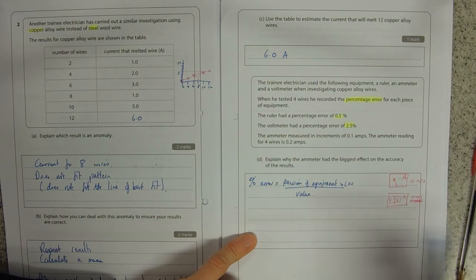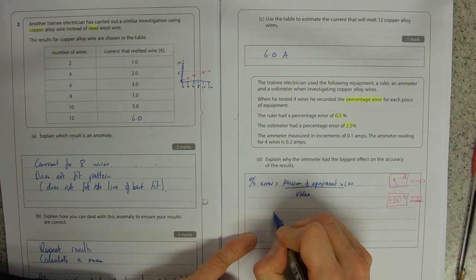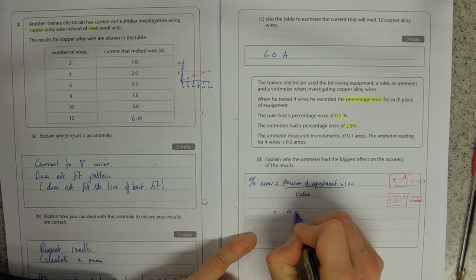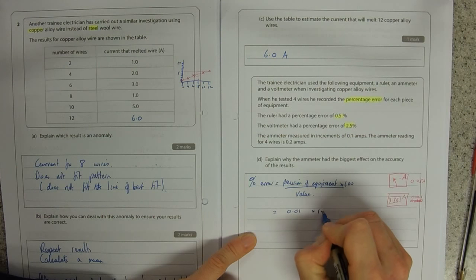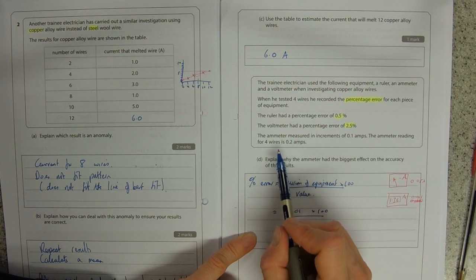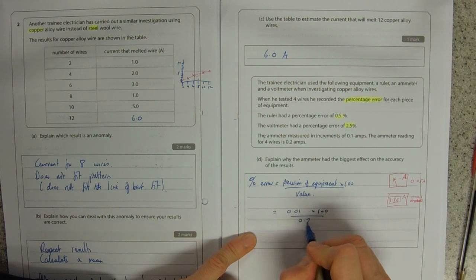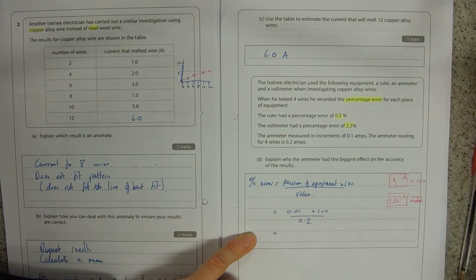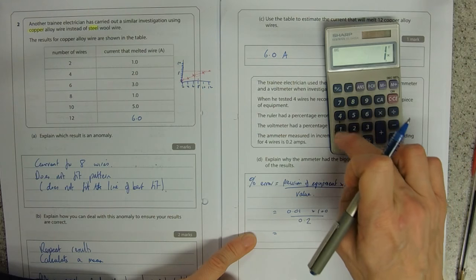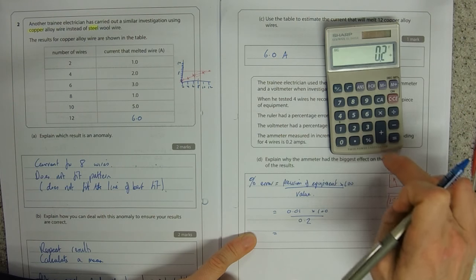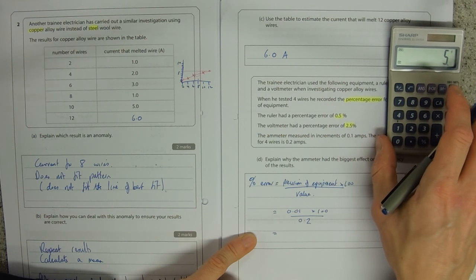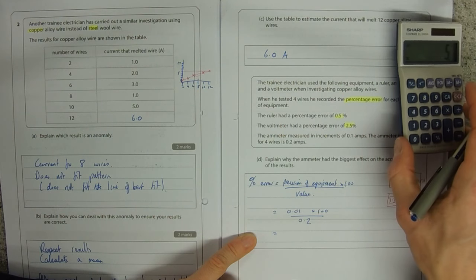So I'm going to do it for the one that you had. So you had on your digital multimeters, the precision was 0.01 times by 100 and divided by your value, which is 0.2 there. So when you put that into the calculator, 0.01 times by 100 divided by 0.2, and that is 5. Is that right? 5%.